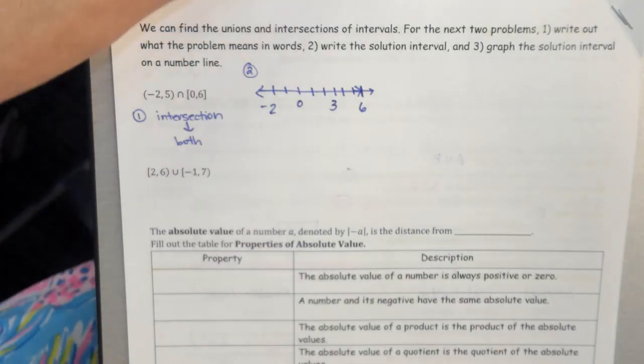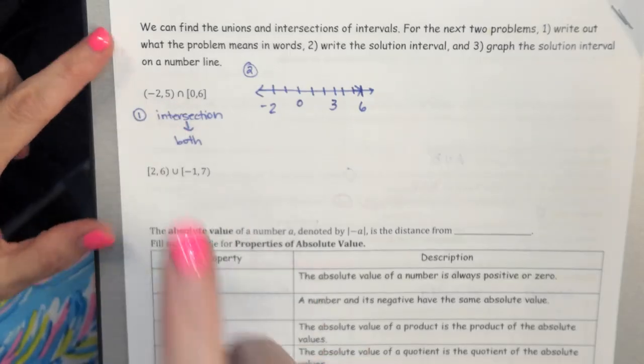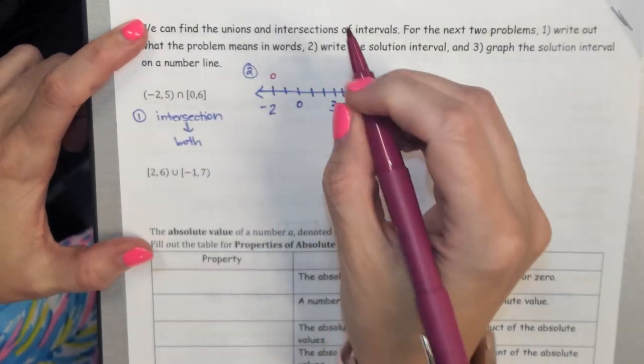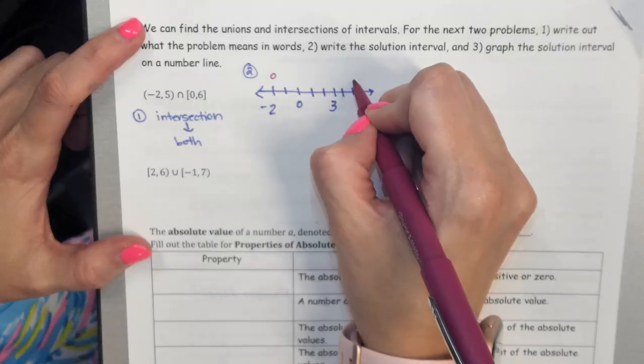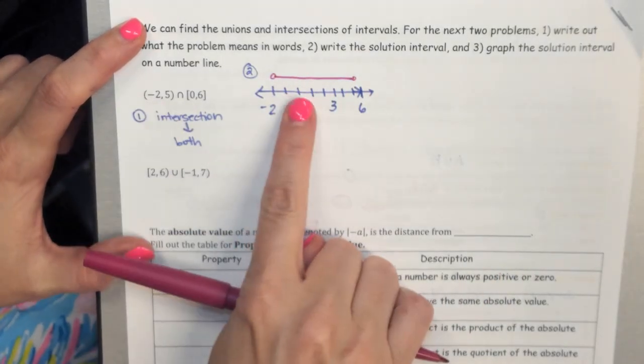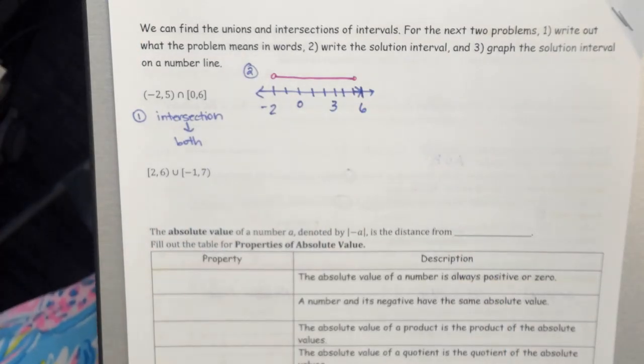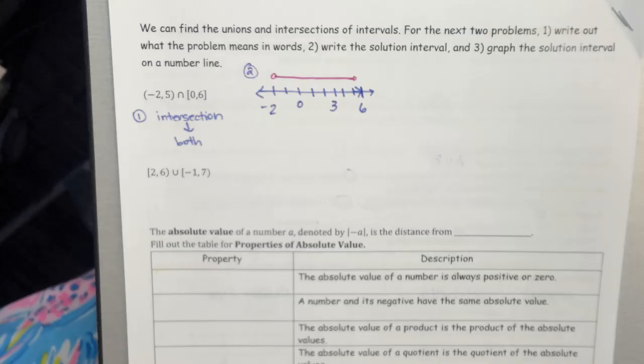Okay, and what I do is I just graph each interval. So from -2 to 5, if they're soft brackets, they're going to be open circles. Okay, and that's my first interval. So -2 to 5. Open circle, open circle. That is open. I know it's small, so that might be hard for you to see.